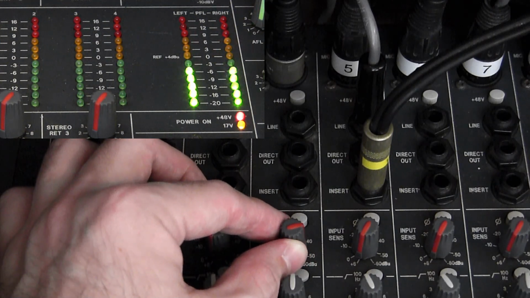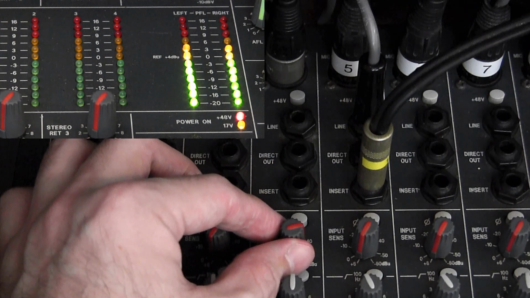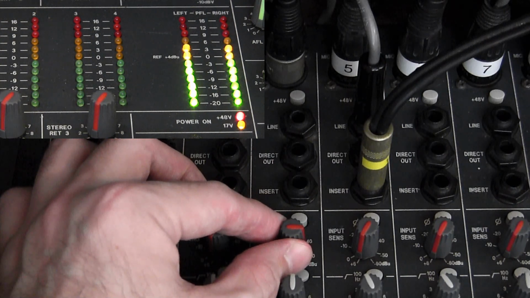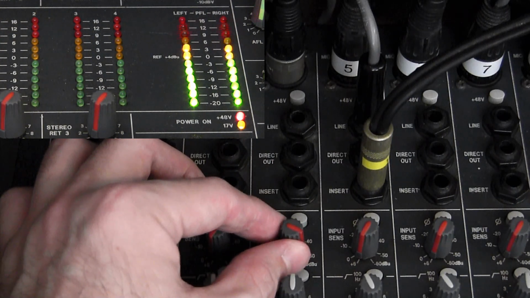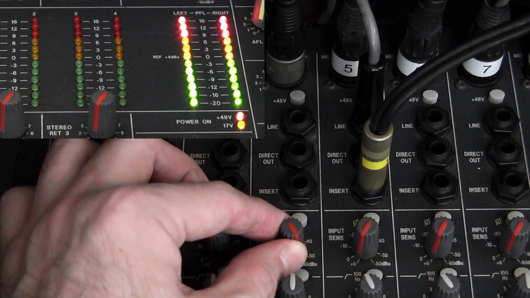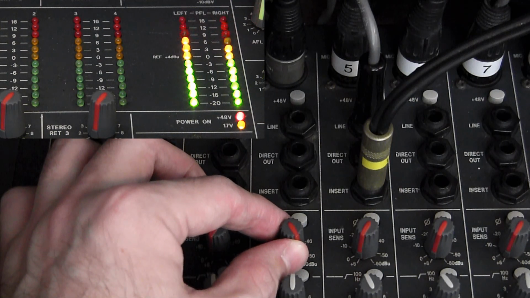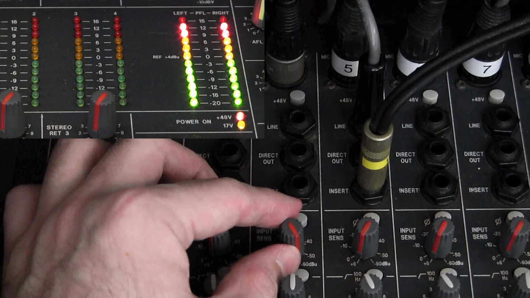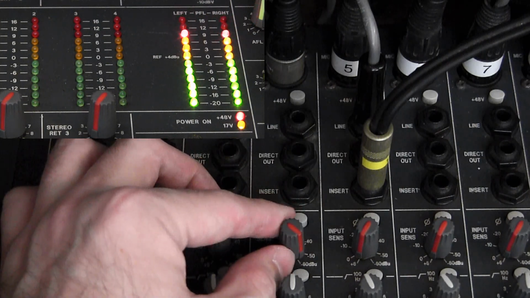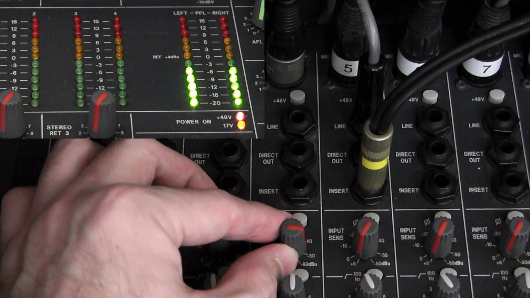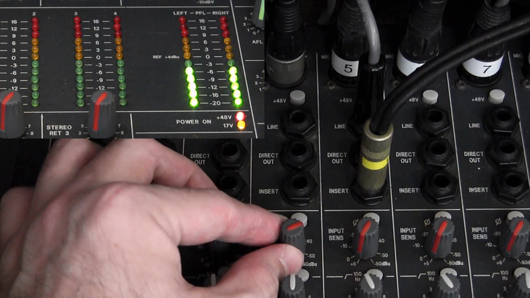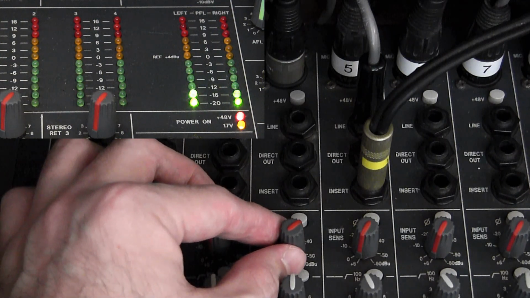Now, normally this is where you would stop. I'll keep going past that point so that you can hear what will happen. Right? Check 1, 2, 2, 2, 2, 2. And there, as you can hear, the signal is extremely distorted. That's not good. So back off. Check 1, 2. Check 1, 2, 2, 2, 2. And that's where it should be set.